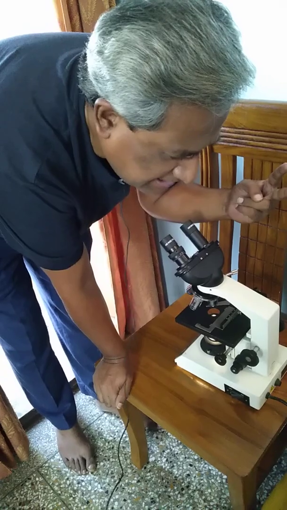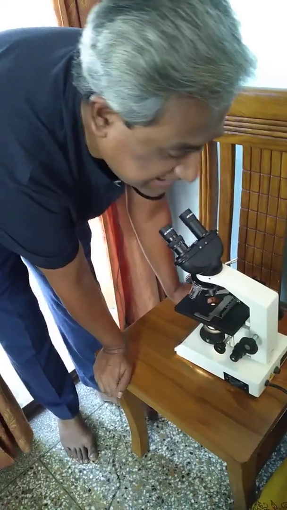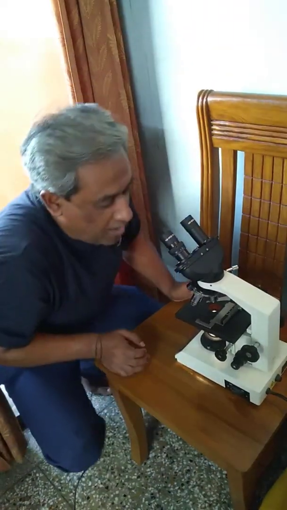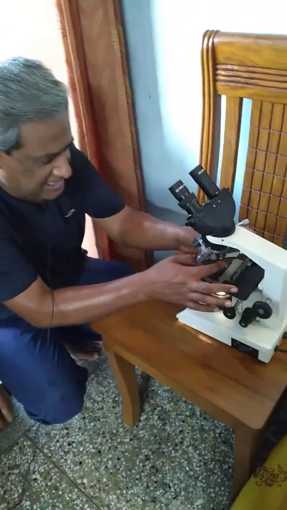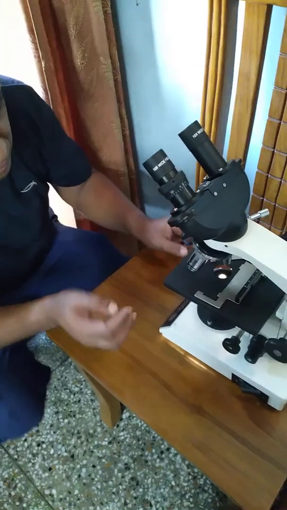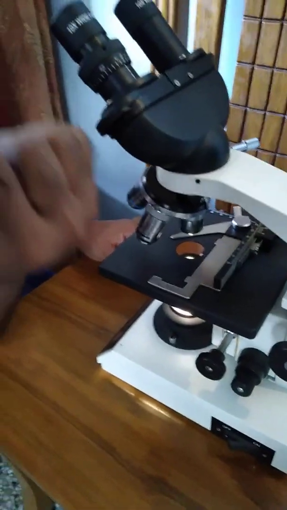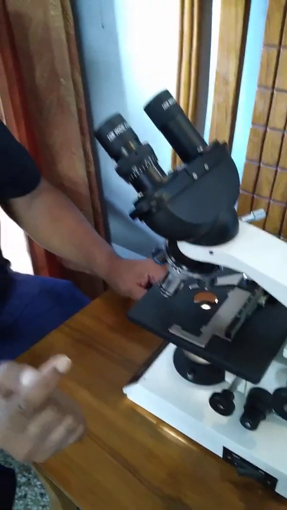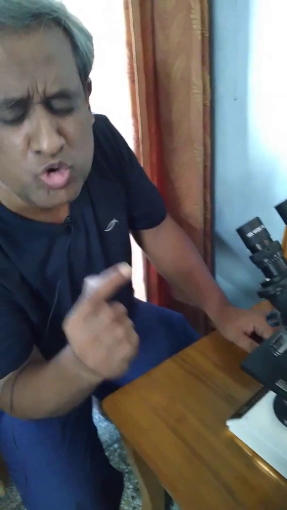Two things about oil immersion objective. The final thing I will be telling is that when you put the slide here on the stage and put the clip here, we put one drop of oil. That oil is cedar wood oil, CEDAR, cedar wood oil. That oil has a peculiarity of having a refractive index close to that of glass, 1.5.